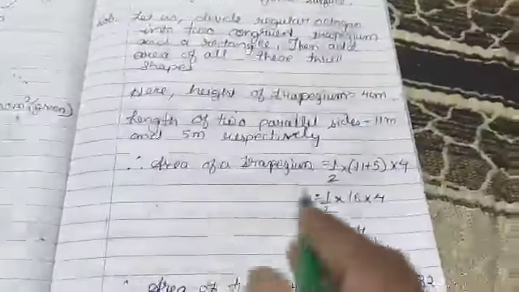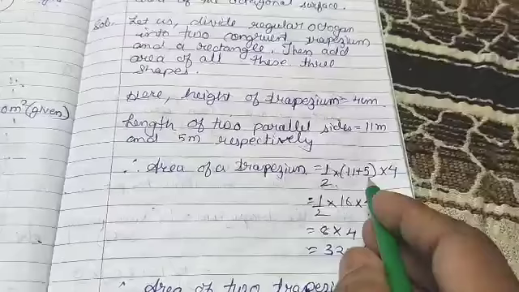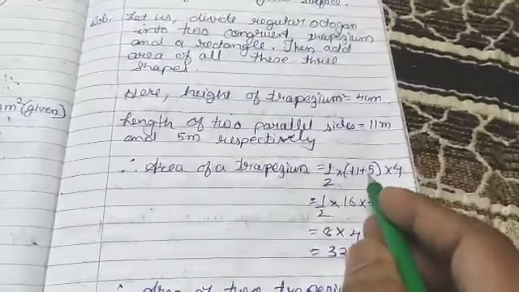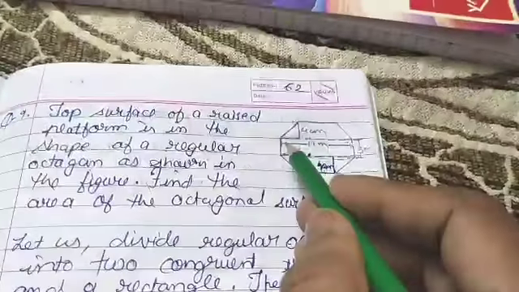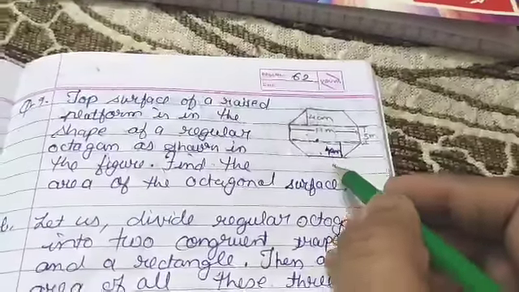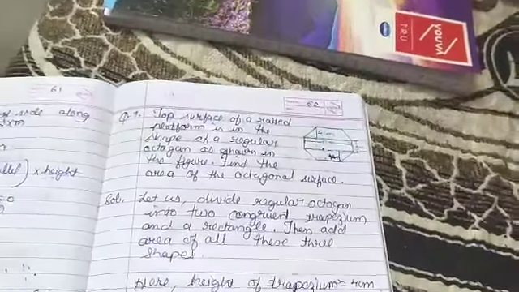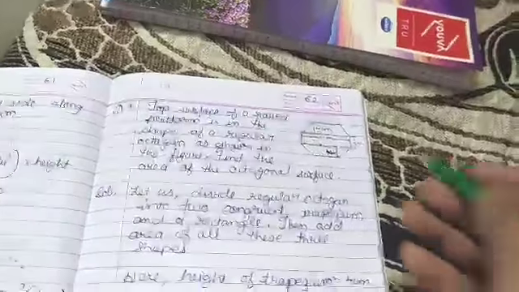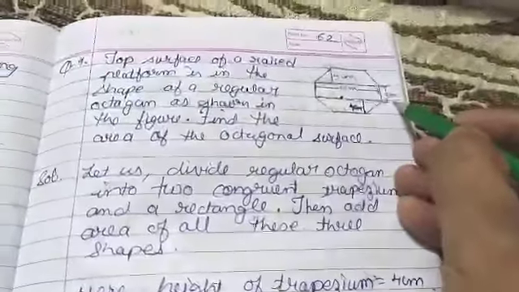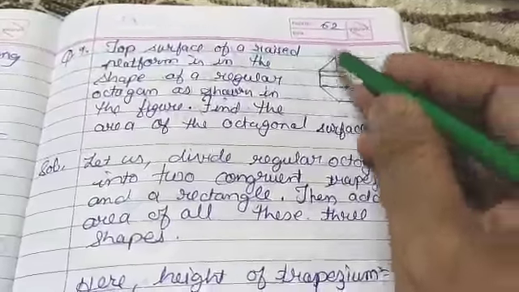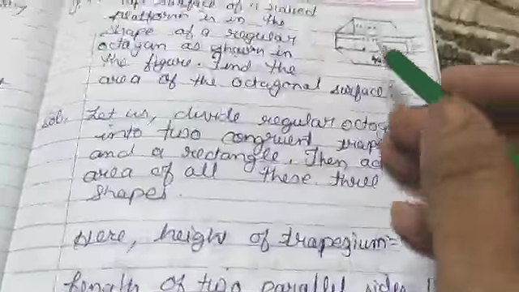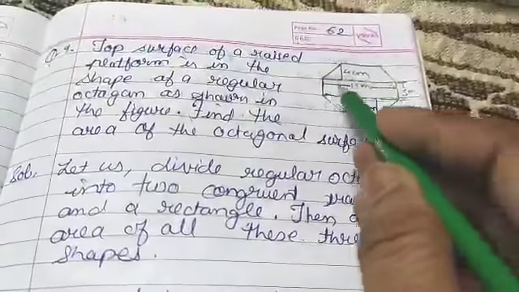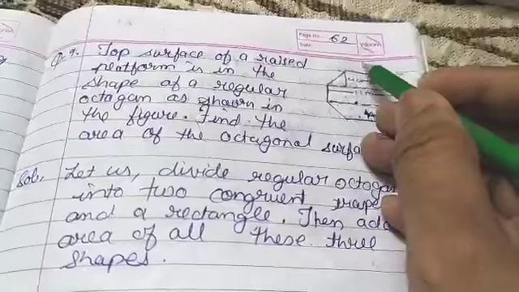Now first we will find the area of a trapezium, that is half into base into altitude, half into the sum of parallel sides into the distance between the parallel sides. What is the sum of parallel sides? This is 11, and it is a regular octagon in which all sides are same, and the length of one side is given, that means all sides are 5 centimeter. So we consider this as 11 and the rest of the sides are 5.